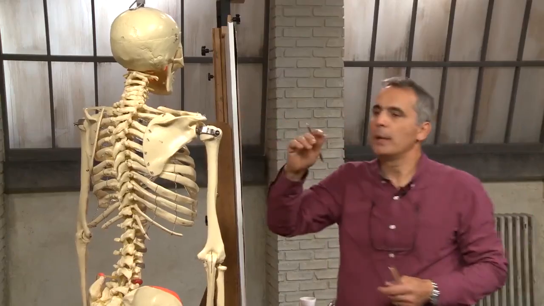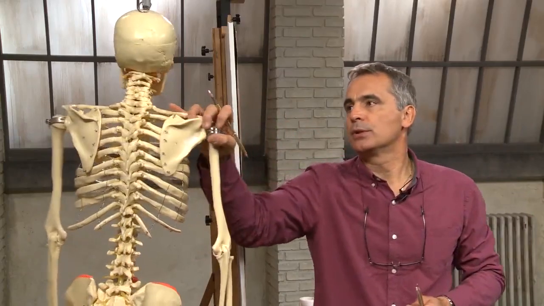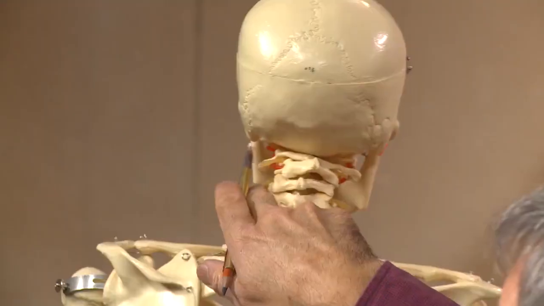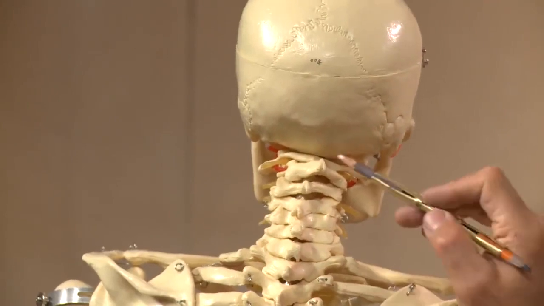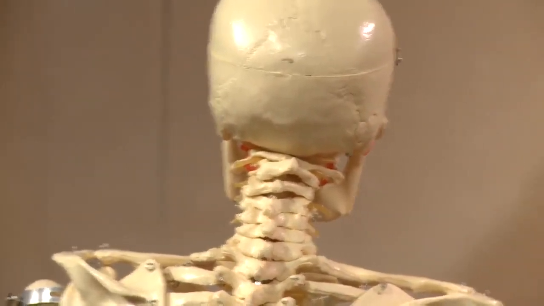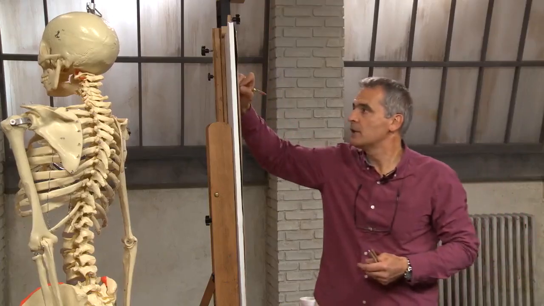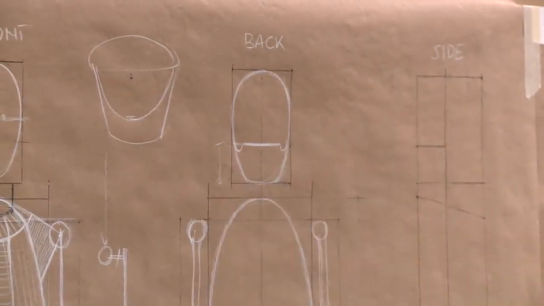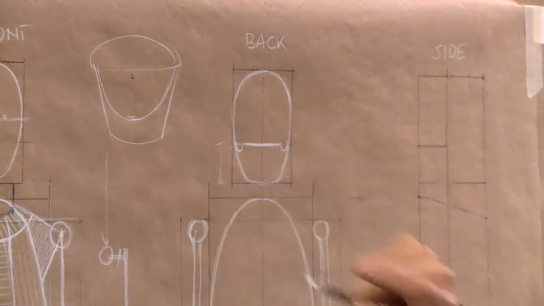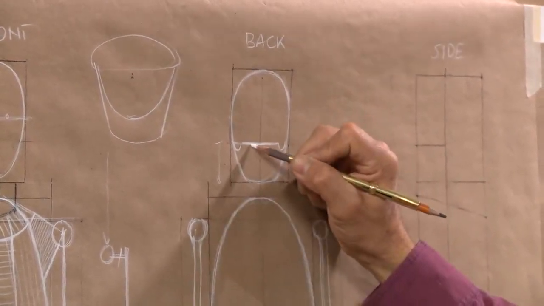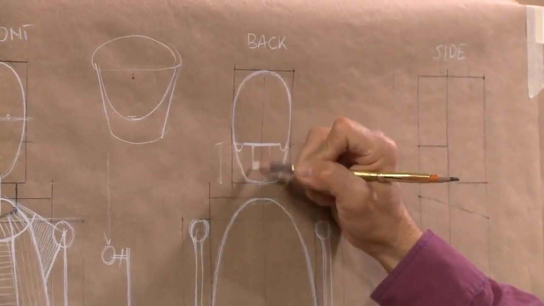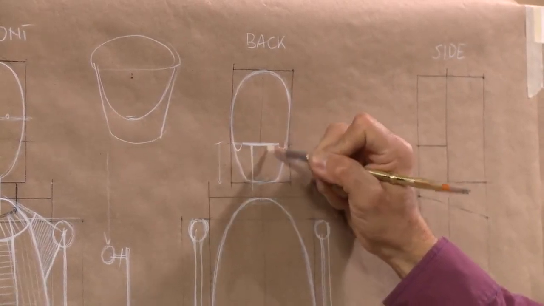Actually, let me put the skeleton like this and see it from behind. You see how these two bumps protrude a little bit below the base of the skull. So in my schematic view of the skull, I'm going to have a bump in here and a bump in here. We've seen that the width of the spine at the level of the head is about 1/4 of a head.